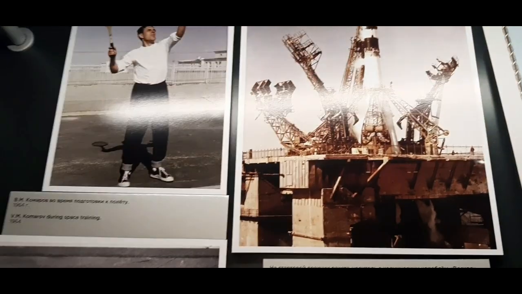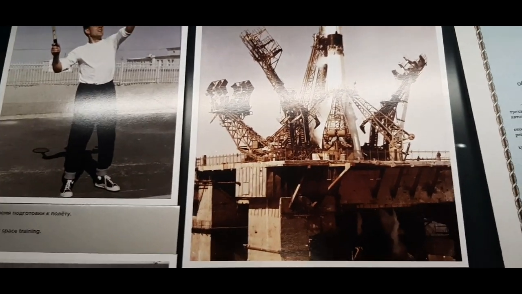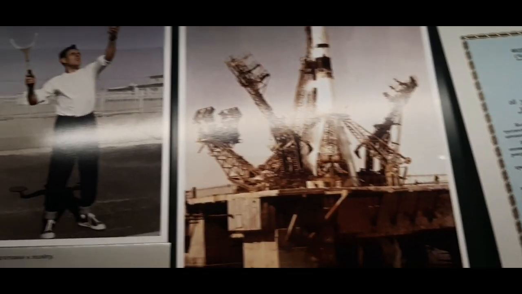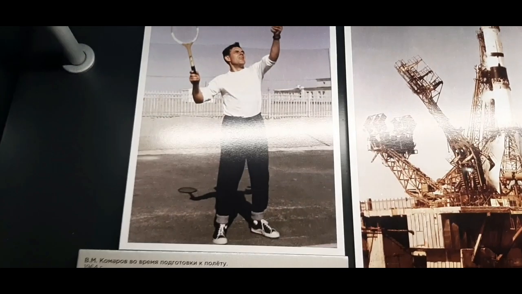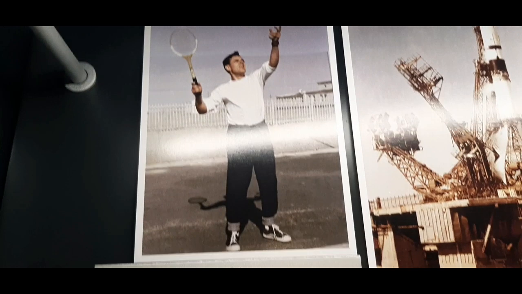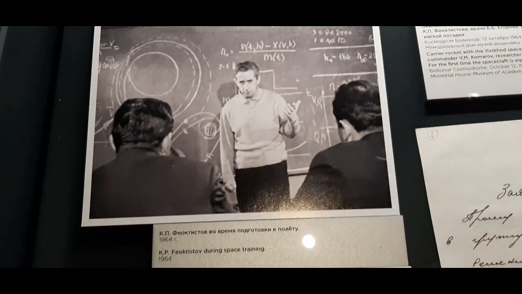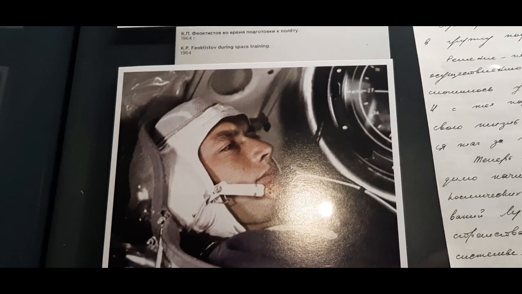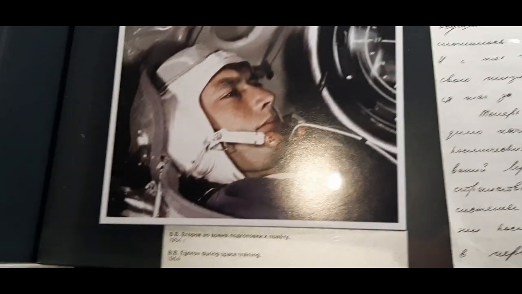Balik tayo dito. Rocket with the Voskhod spacecraft at the launch site. Ayan siya. During space training, badminton pala yung ano. During space training, ay 1964. And this one, P.B. group during space training, 1964.